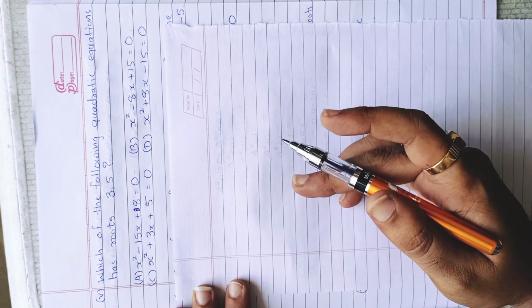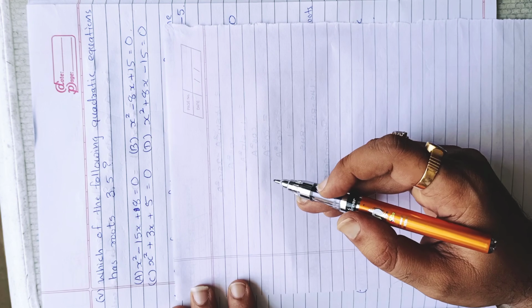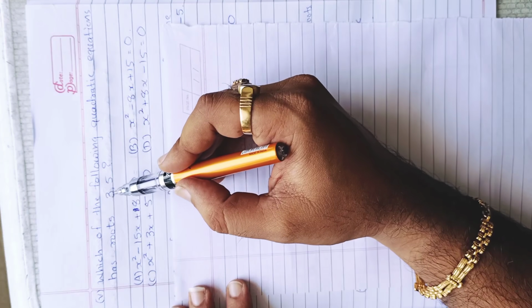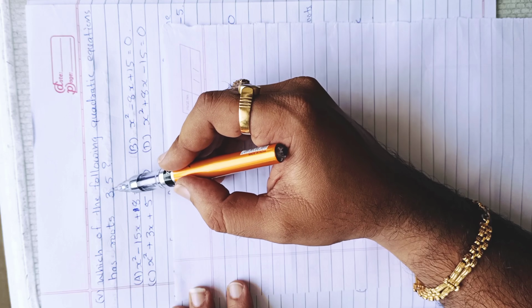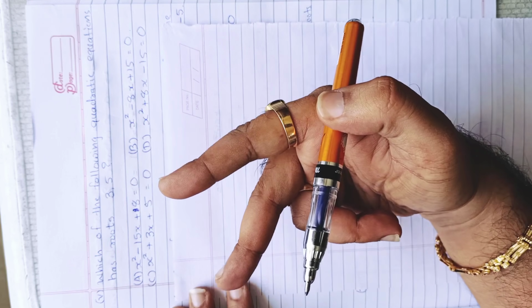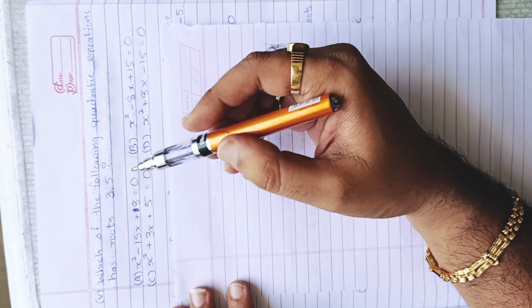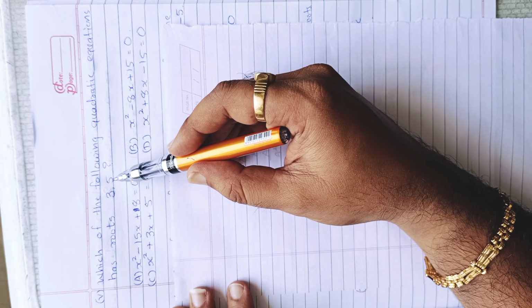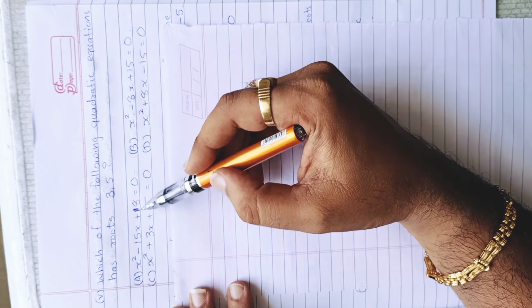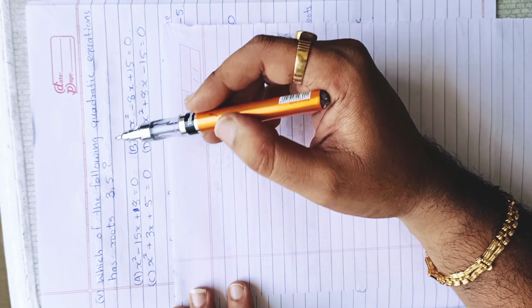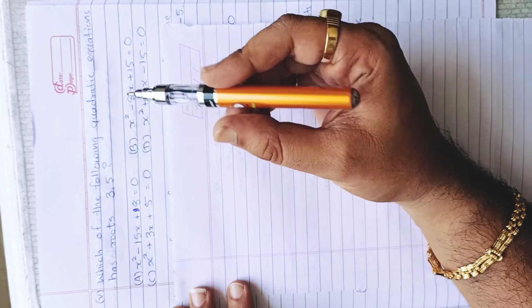Number 5. Which of the following quadratic equations has roots 3 and 5? Which equation has roots 3 and 5? For that there are two methods. The first method is, with the help of the roots, make the quadratic equation, or factorize the equation. Better we will make the equation because that is easier.